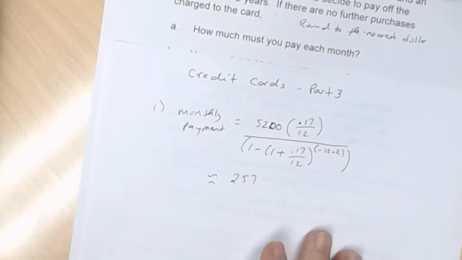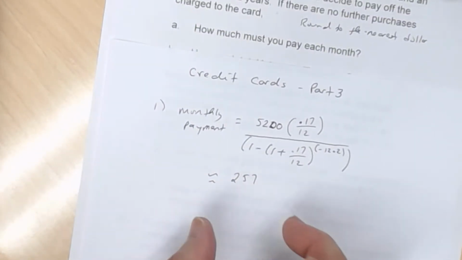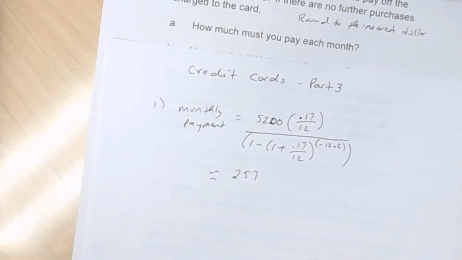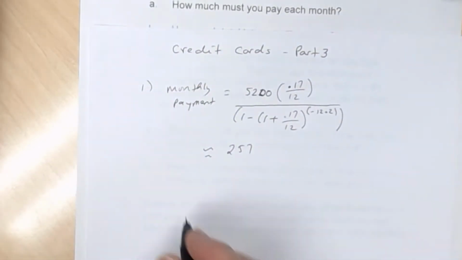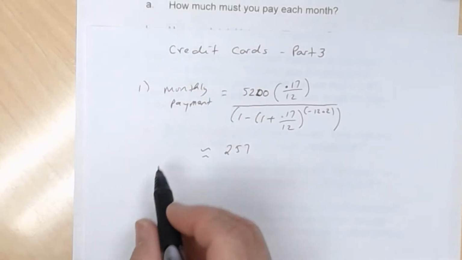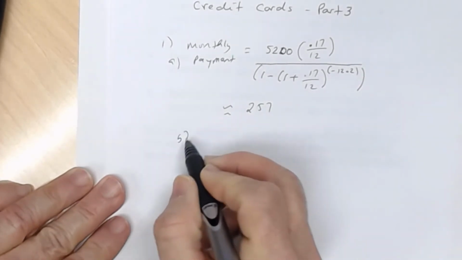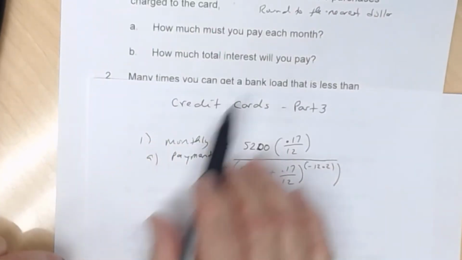All right, so that's how much you would pay each month. So you have that regular monthly payment that you're going to do each month to pay this thing off with interest. Okay? All right, now that was part A. All right, part B says this. So you can pay this amount. Part B says how much interest will you pay?